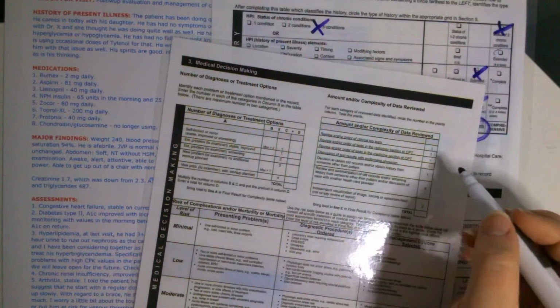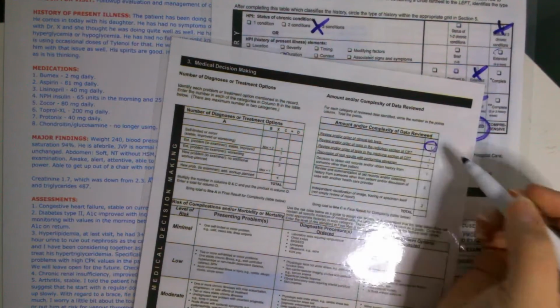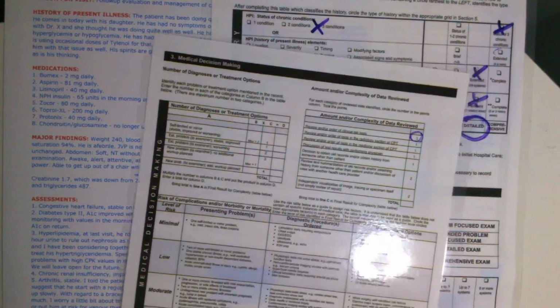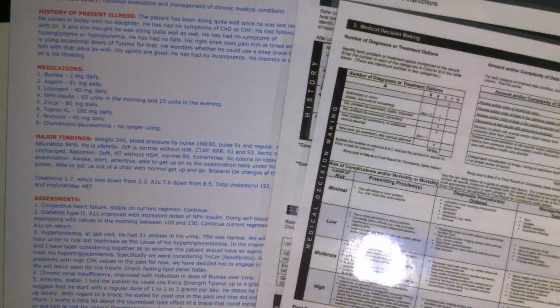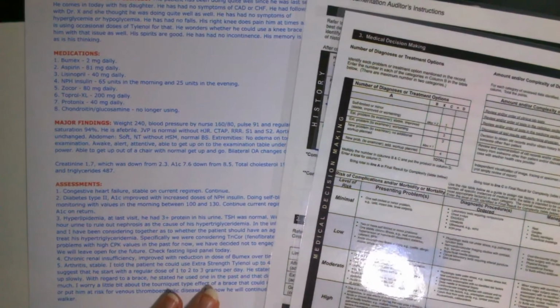We have some creatinine, it says, is down. So we're going to assume that he reviewed these labs, and we're going to go over to our medical decision making and count this as review of lab tests. Next, we go down to our diagnoses. We have more than 2 chronic conditions here, which is going to be really important. We actually have quite a few.